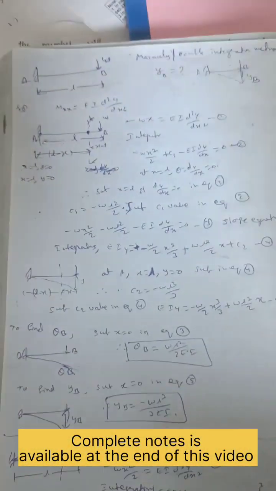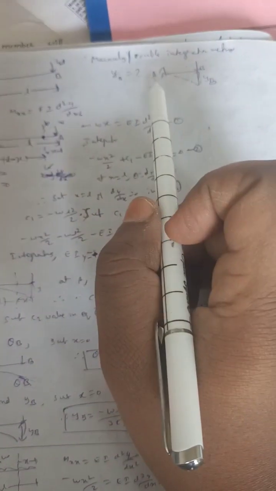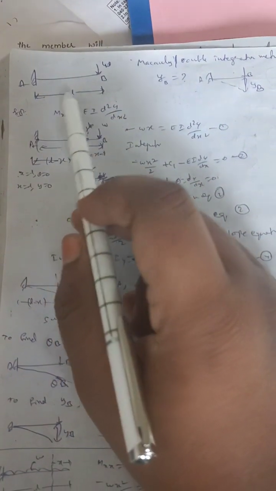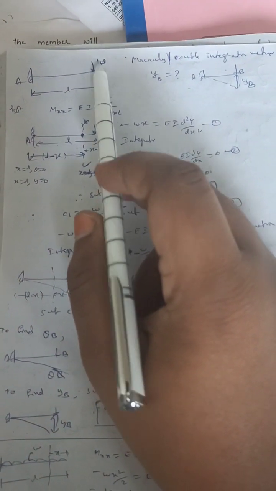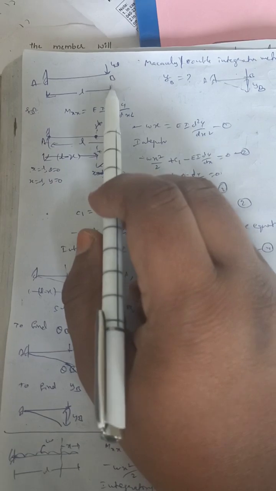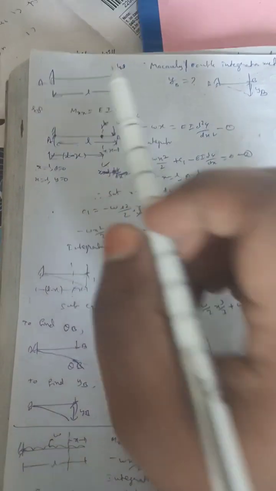In this session, we'll discuss the Macaulay's method, double integration method problem for a cantilever beam subjected to point load at end. So W is the point load, L is the length of the beam, and A is the left joint, and B is this point.